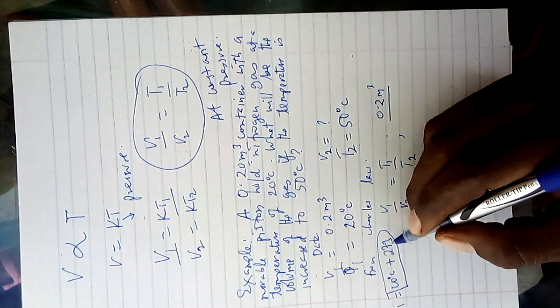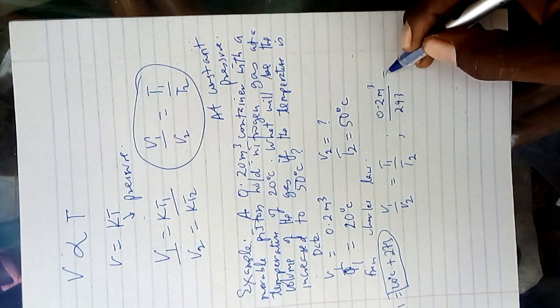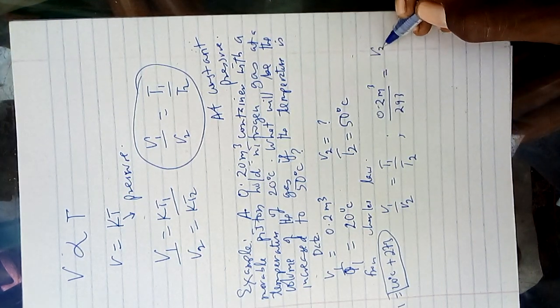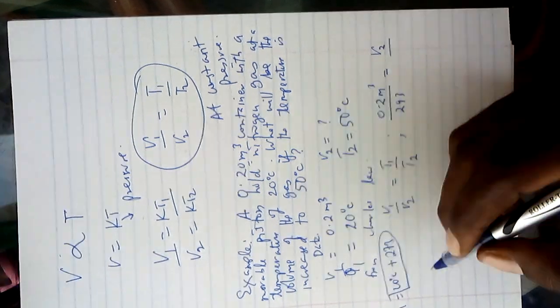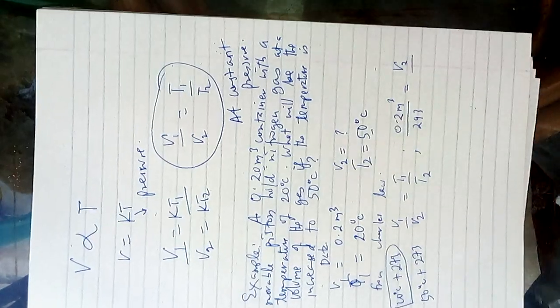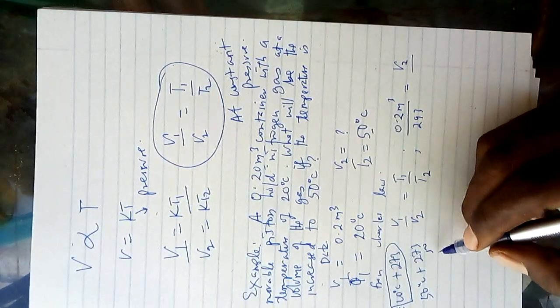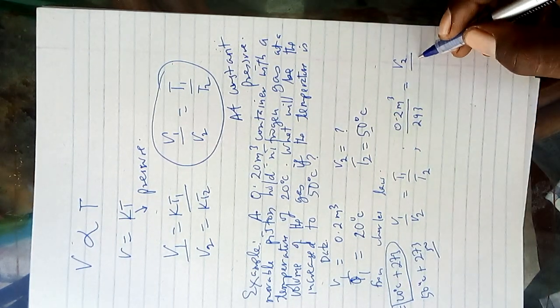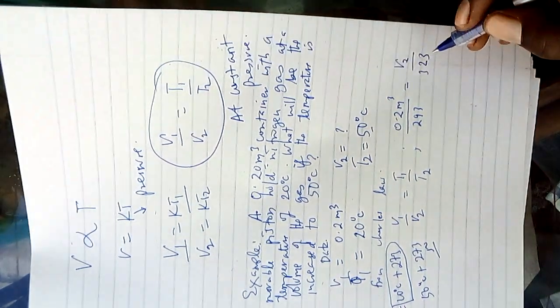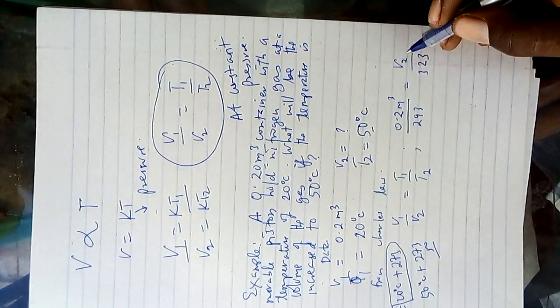Taking 273 plus 20, we get 293, equal to V2, which is absent, over T2, which is 50 degrees Celsius plus 273. That gives 323. Now we are looking for the volume.